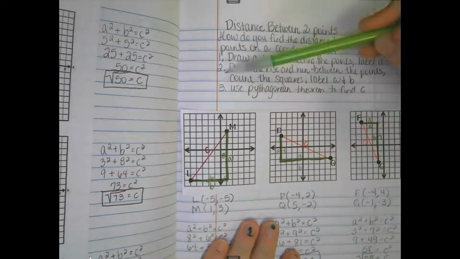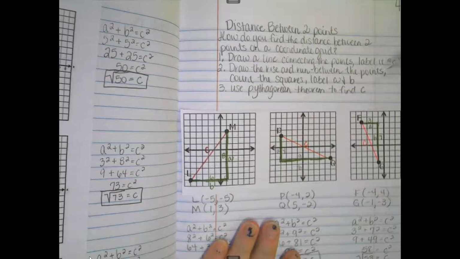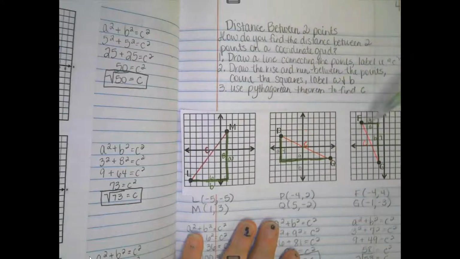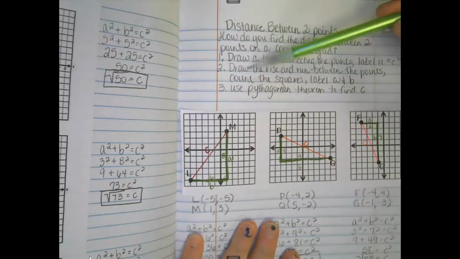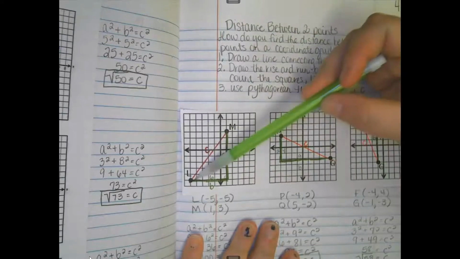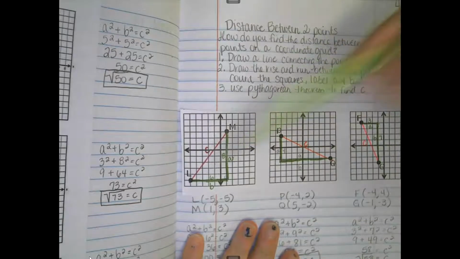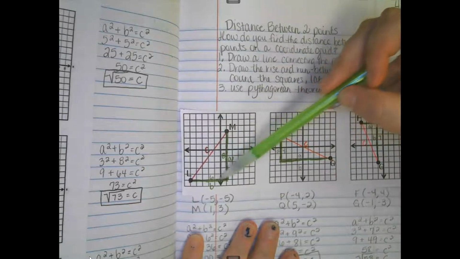These 3 steps will be on your test next Monday. So you need to know these 3 steps. You're going to draw a line connecting the points and label it C. That's what we did in pink down here. Then you're going to draw the rise and the run. We talked about how you can go on top of it or below it. Between the points, count the squares. So you're going to count.